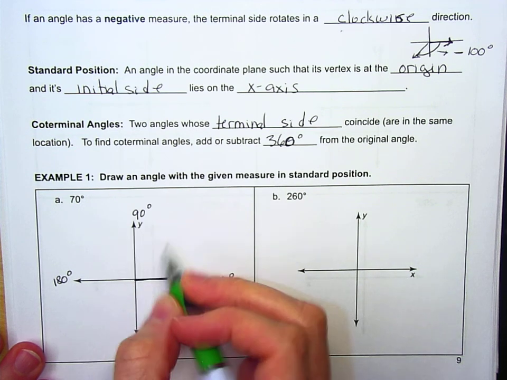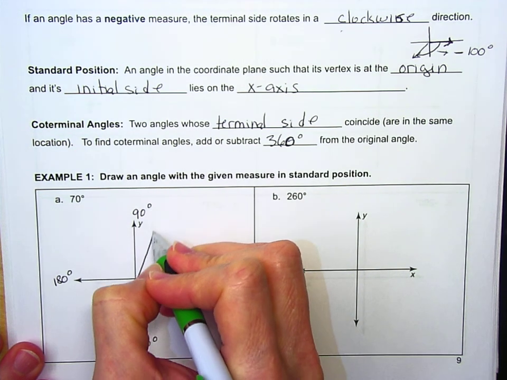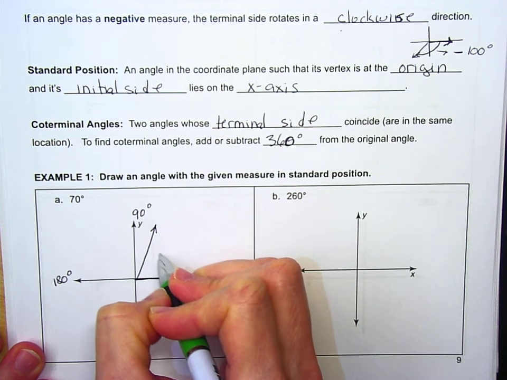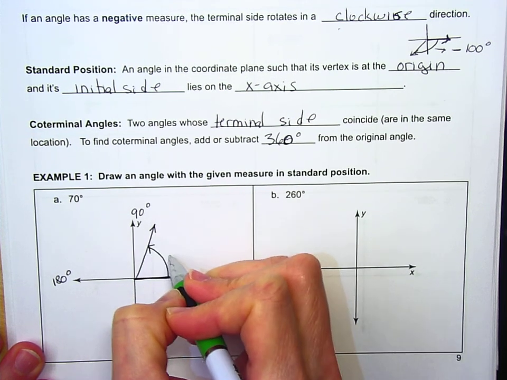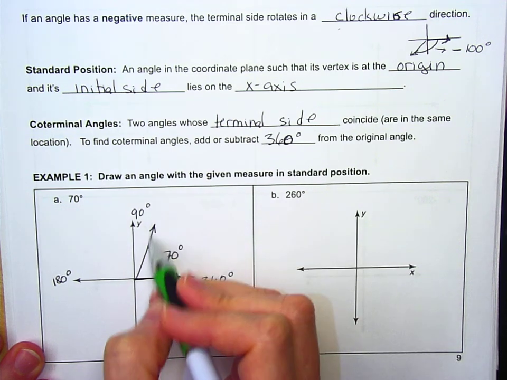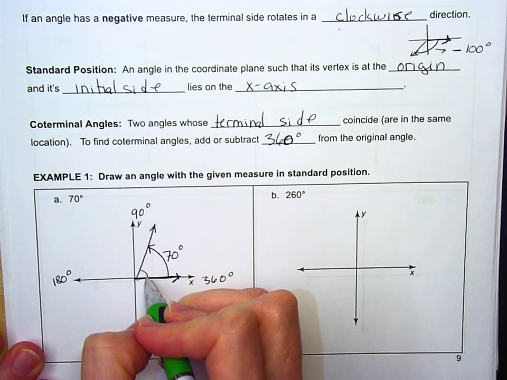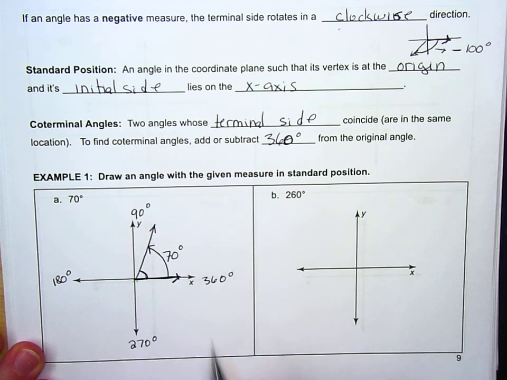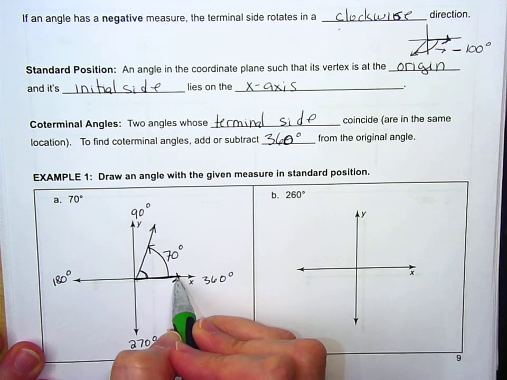All the way up here is 90, so this is going to be kind of an estimate. I don't know if this is exactly 70, but I'm going to label it 70 degrees. This angle measure in here is 70 degrees. So this is how you want to draw them.